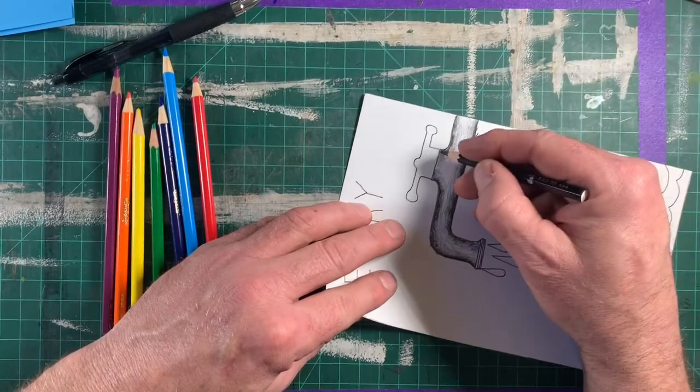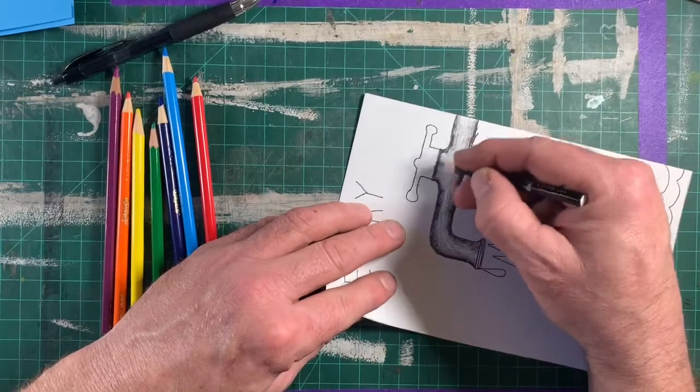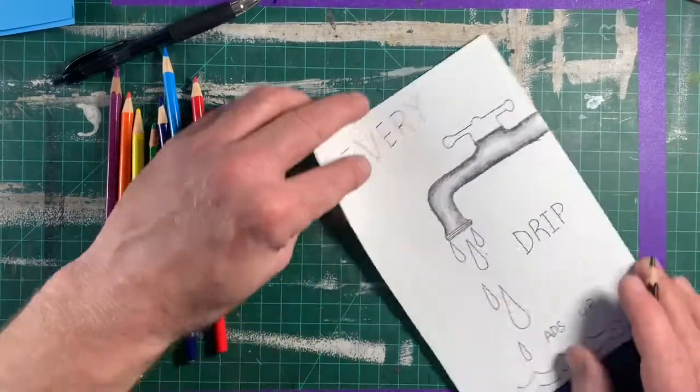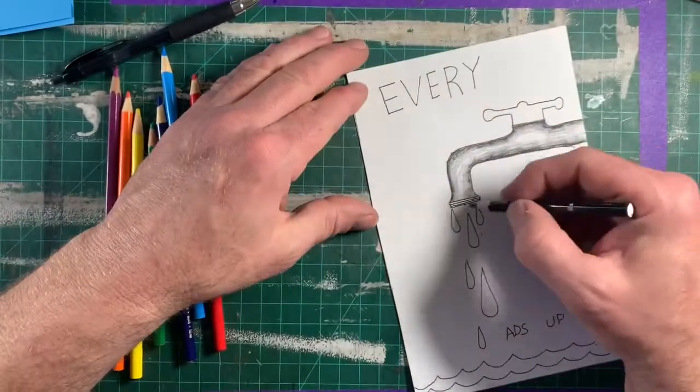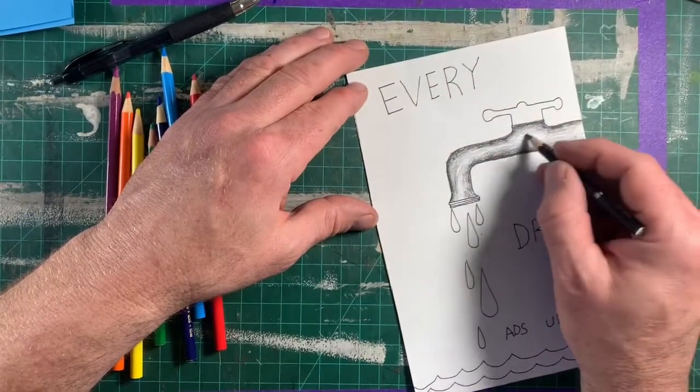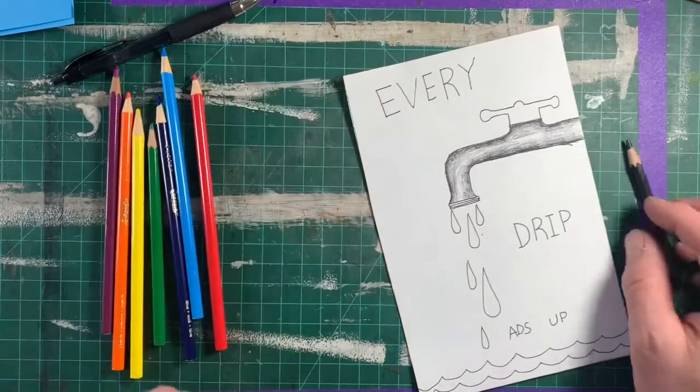Alright, now I'm just kind of blending again. I can go back over anything I want to, really. So now I really feel like it has some shape to it, like it's round. Okay.